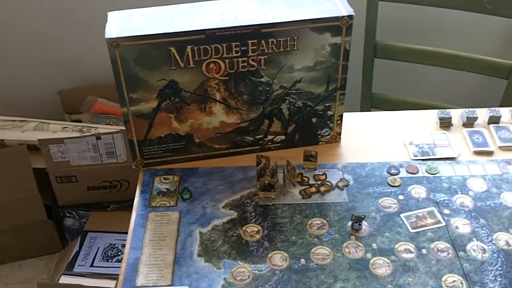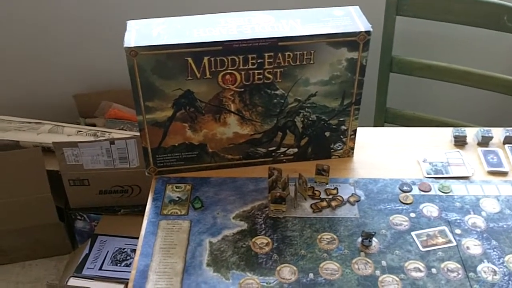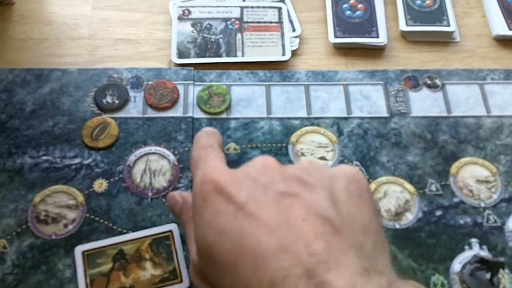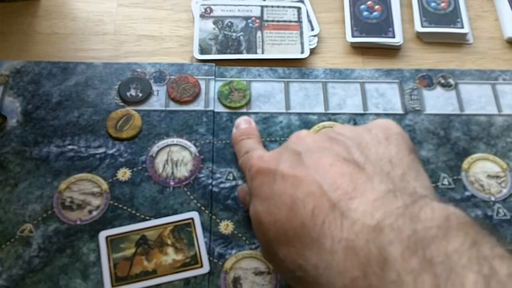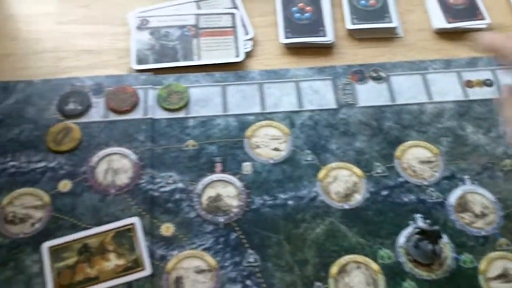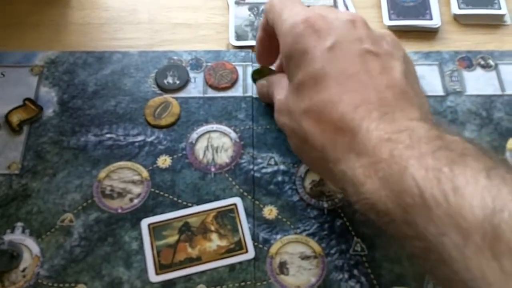The next phase is the event step. To carry out this step, the first thing you do is determine who's dominant. Determining which side is dominant basically means whoever's marker is in the lead. This marker in this case is closer to the finale, so the hero players are dominant.